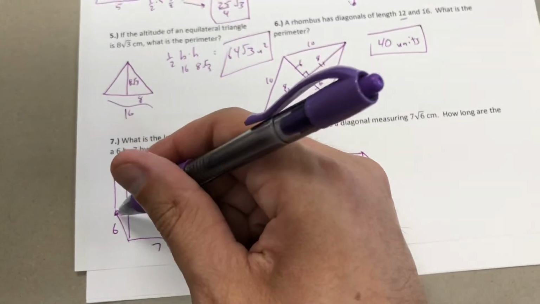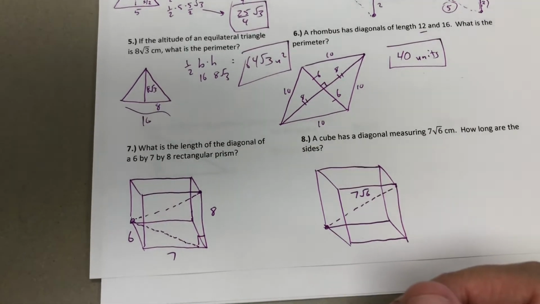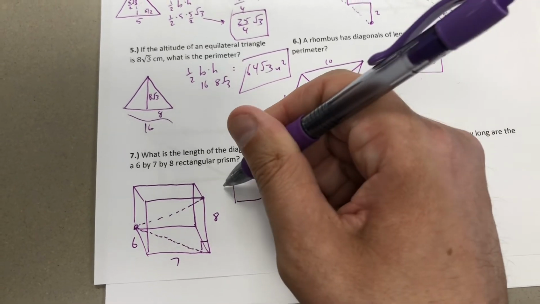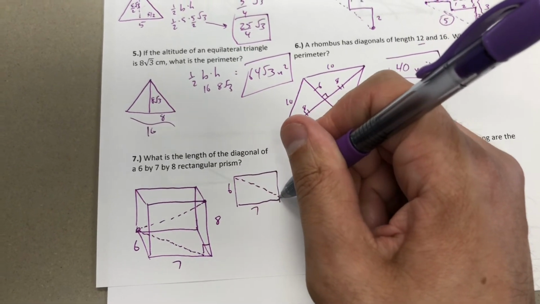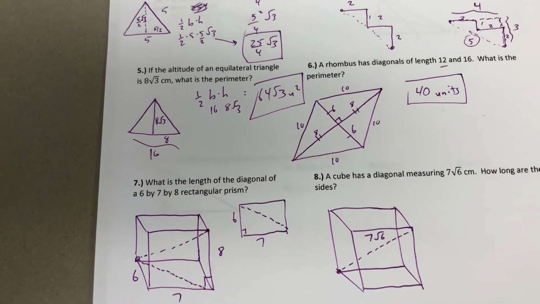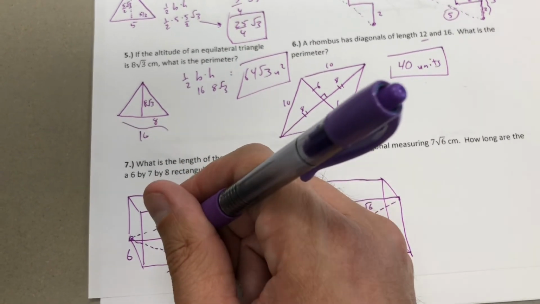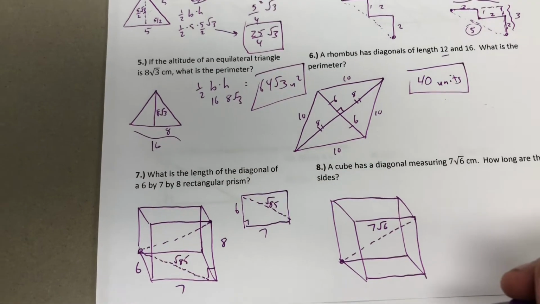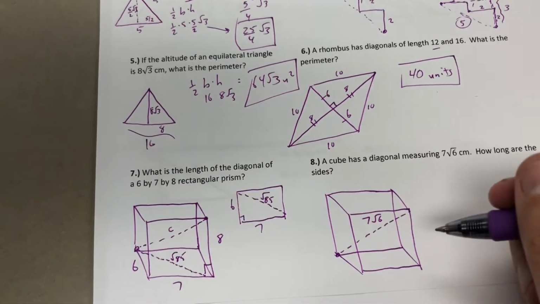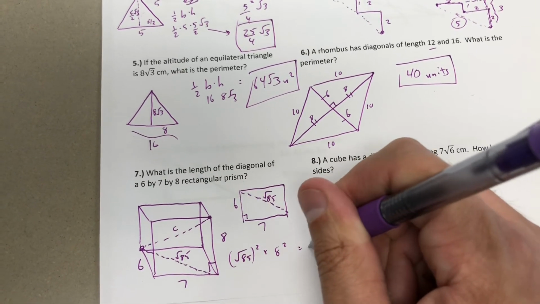Number 7, you can draw a right triangle inside your solid. And so that base there is a 6 by 7 base. You can use the Pythagorean theorem there, 6 squared plus 7 squared. And that'll end up being the square root of 85, which I don't think simplifies. And then we can do the Pythagorean theorem again. I've got the square root of 85 and the 8, and I'm looking for this side here. So radical 85 squared plus 8 squared is equal to c squared.